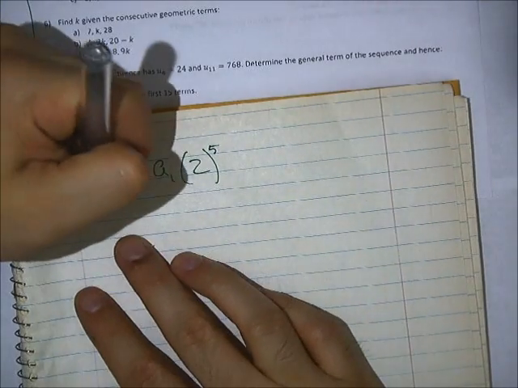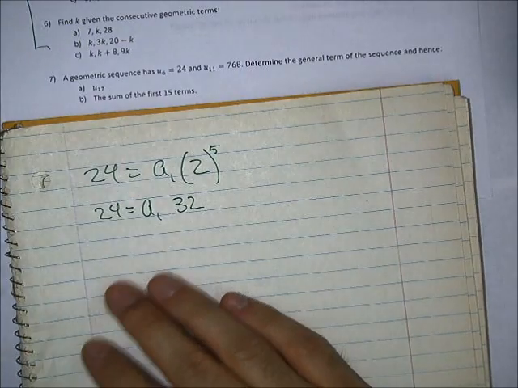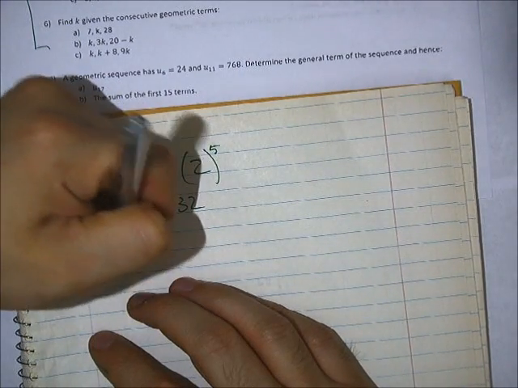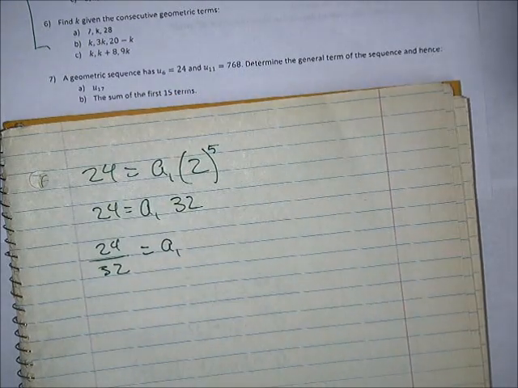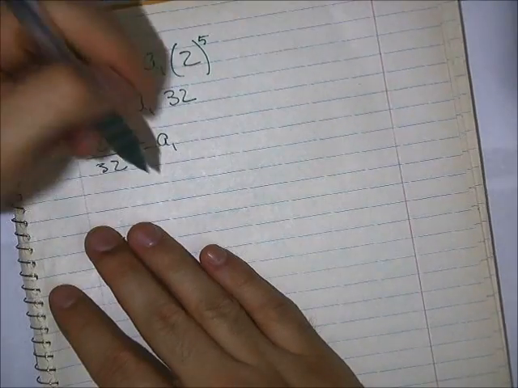And we know that this is 24 equals a sub 1 times 32. So 24 divided by 32 equals a sub 1. And if we reduce that down, what do we get? 3/4?